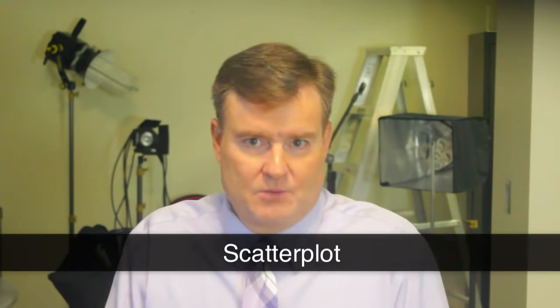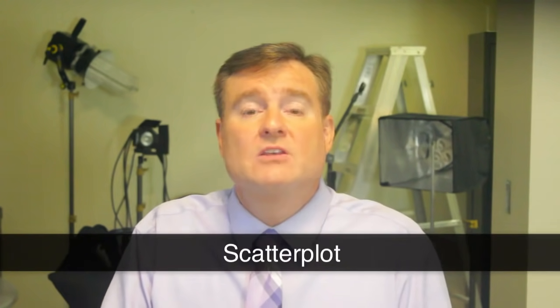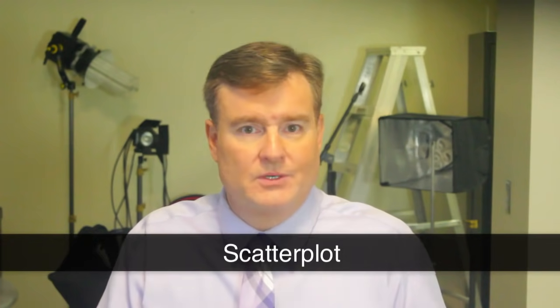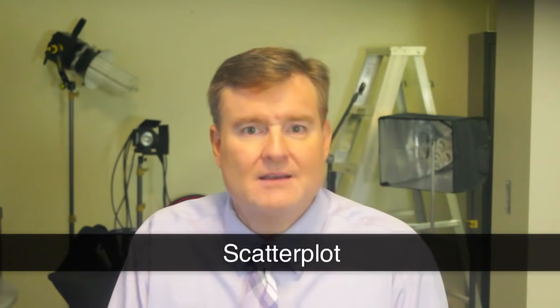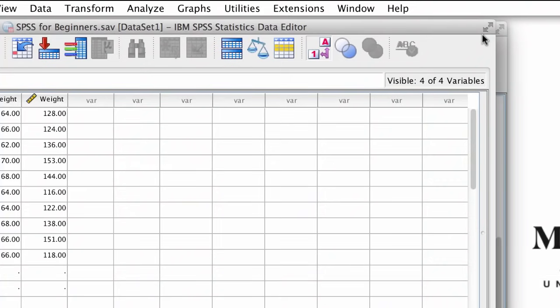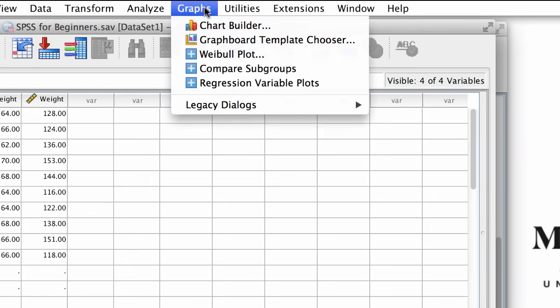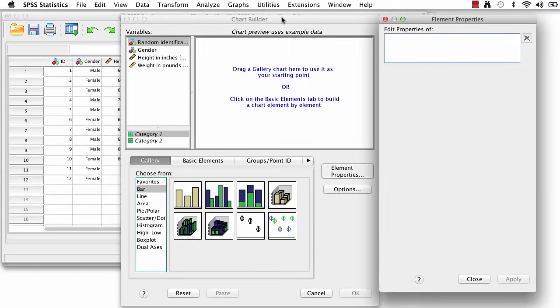So there's one more thing that I want to show you with correlations, and that is how to make a picture of them. The picture is called a scatter plot, and it is created using a new tool called the chart builder. And here is how we do it. Instead of the Analyze menu, we're going to use the Graphs menu. So go to Graphs, Chart Builder. We will learn more about the chart builder later when we learn about graphing. For now, let's just have some fun and make a scatter plot.